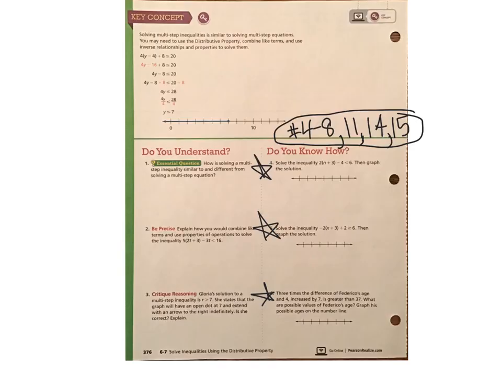So your job today is going to be to try some problems on your own. I'd like for you to start by trying questions 4, 5, and 6, and then we'll move on to some questions on the other pages to help see if you can better understand how to solve a multi-step inequality. When you have finished with questions 4, 5, and 6, come back here and check your answer.